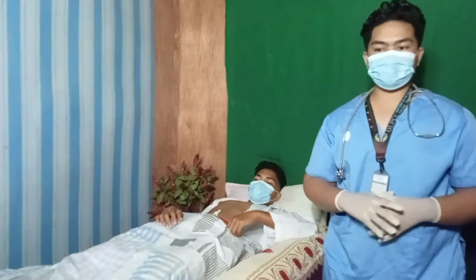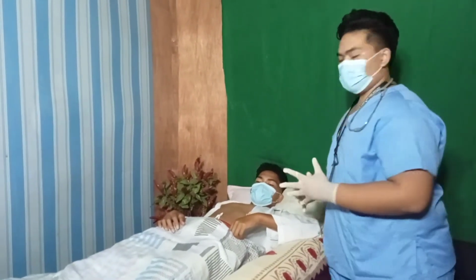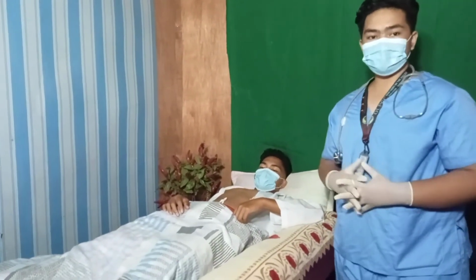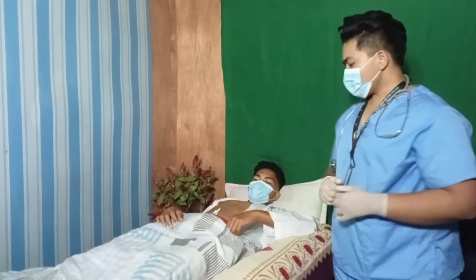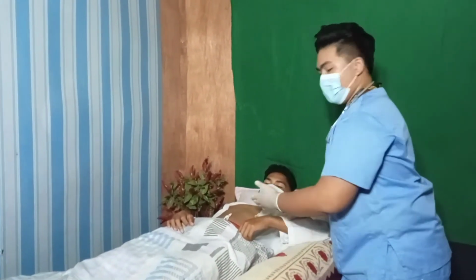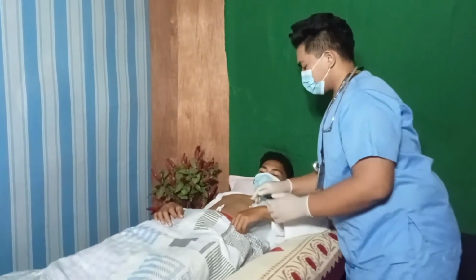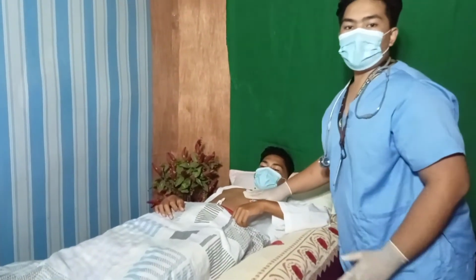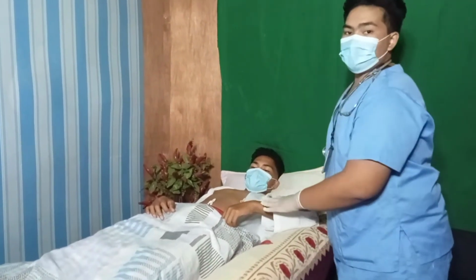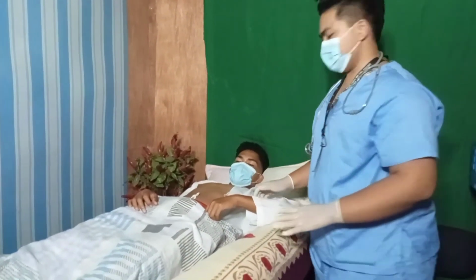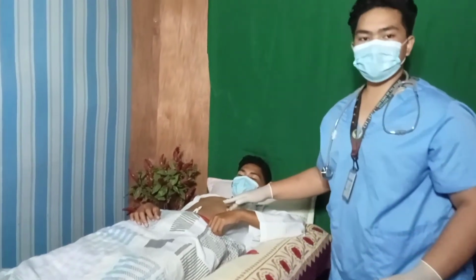So next we need to inspect for the skin color and also the vascularity, presence of lesions and scars, and also striae. As we can see, the abdominal part of the patient is paler or whiter than the normal skin tone of the patient because it is less exposed to the sunlight because of our clothing.